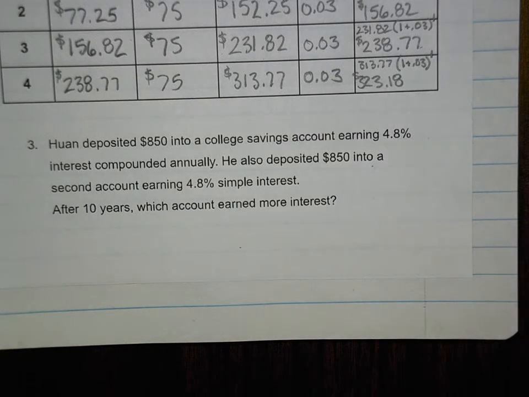Here's the hardest part about these problems is, Landon, put your chair down. Rancy, put your chair down.